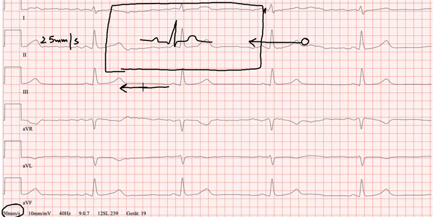Now let's suppose the ECG paper speed is increased to 50 mm per second.